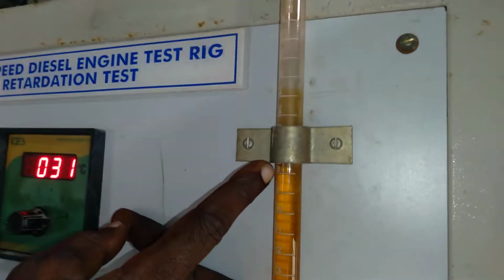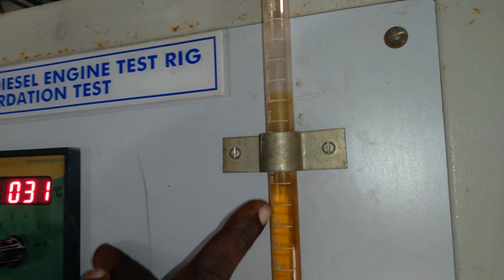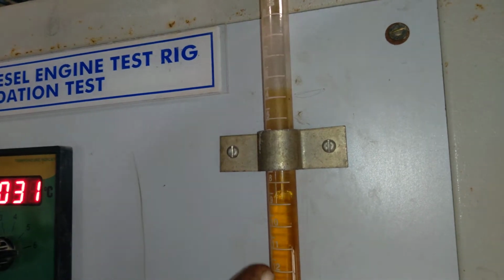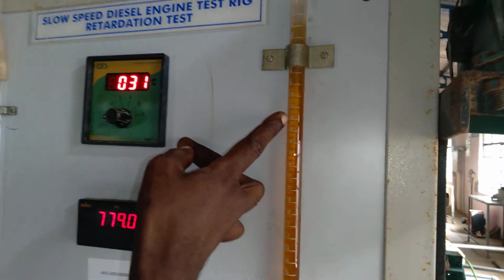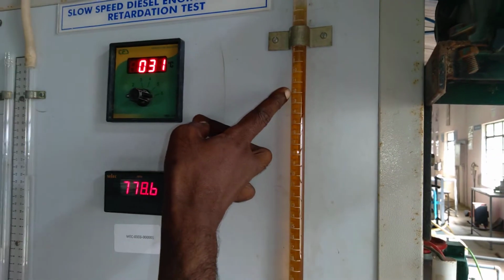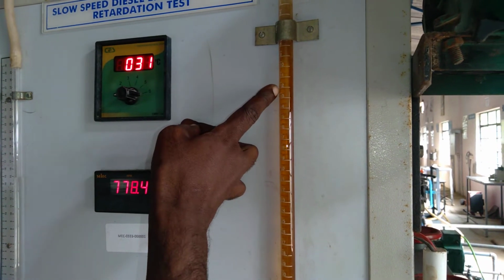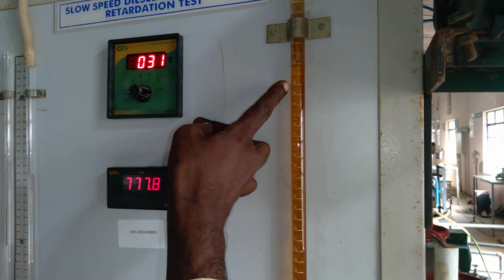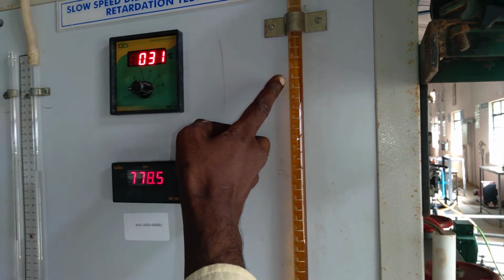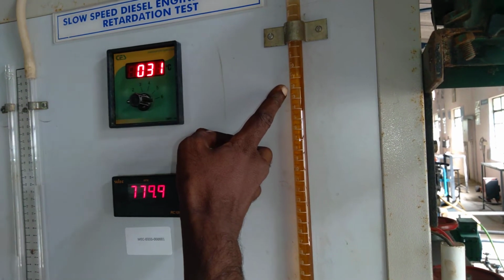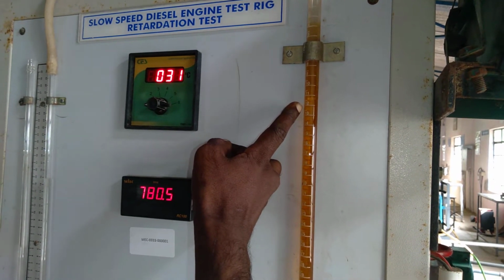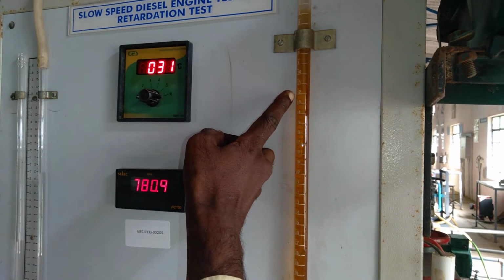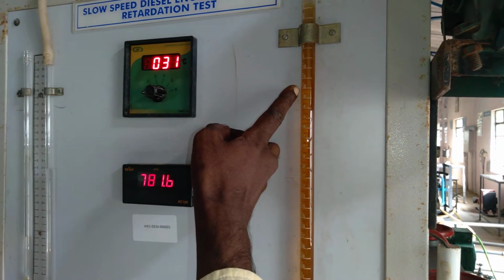Just observe your fuel level indication. It's crossing 8, so 8 plus 5 is 12. After crossing 12, we should note down the time consumption. From 8 to 12 is a total of 5 ml of fuel consumption, so note down the time taken in seconds.